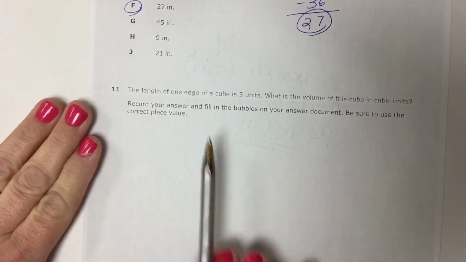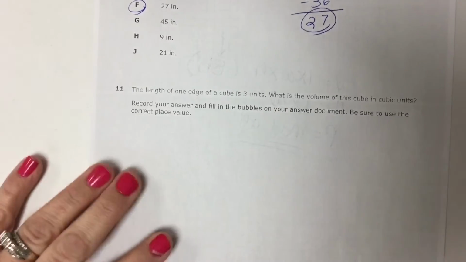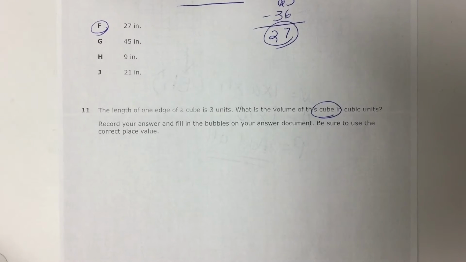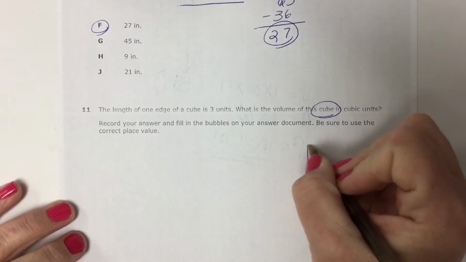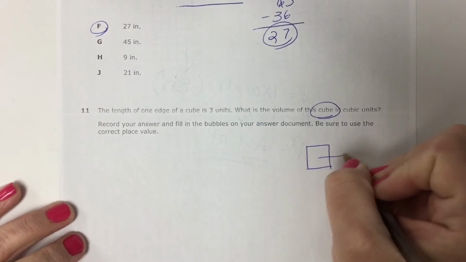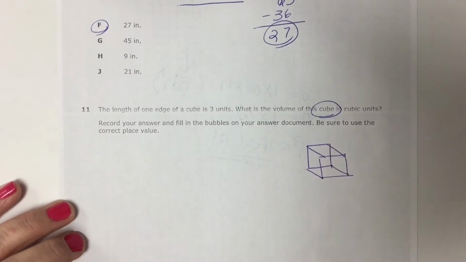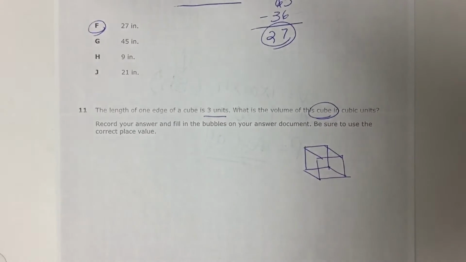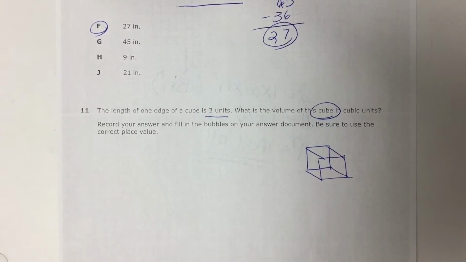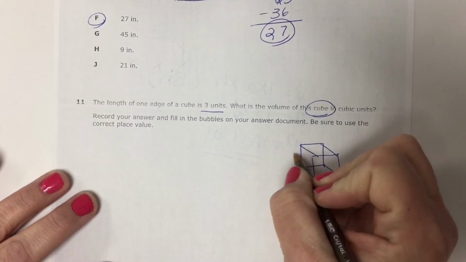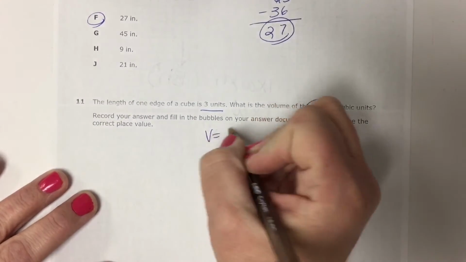Okay. The length of one edge of a cube is 3 units. What is the volume? Okay. Hint here is the word cube. Cube means all sides are the same. Okay, because a cube is a square that is 3-dimensional. All right, so if it says the length of a cube is 3 units, that means all the sides are 3 units, the length, the width, and the height. So 3, 3, and 3, and then you would find the volume.